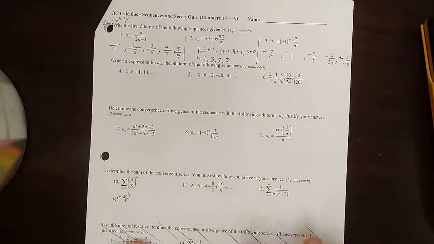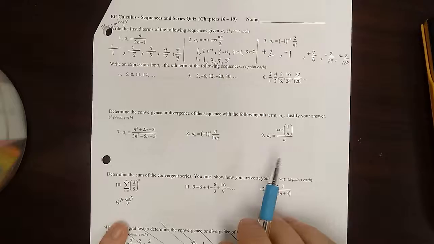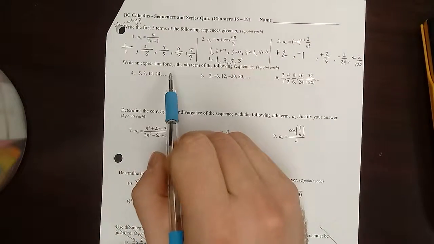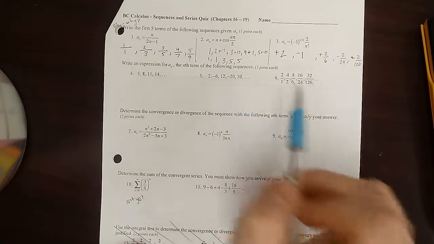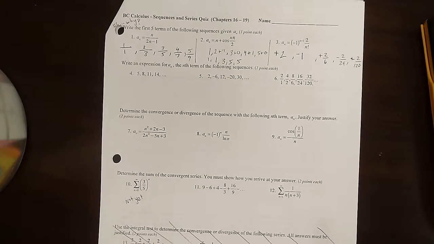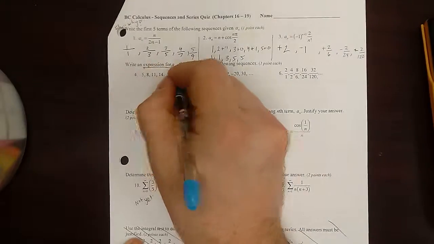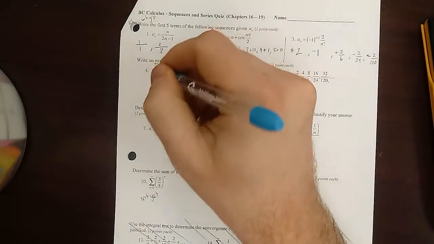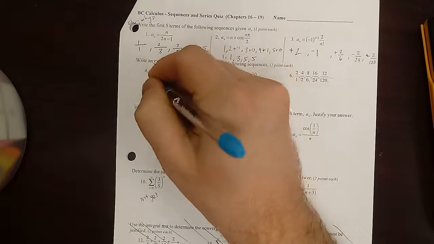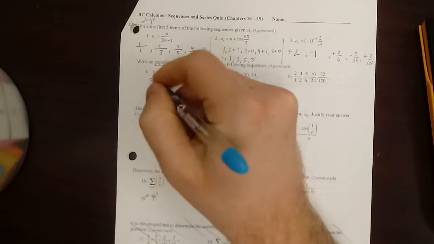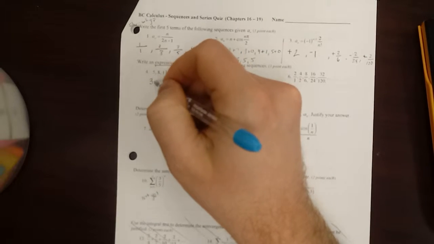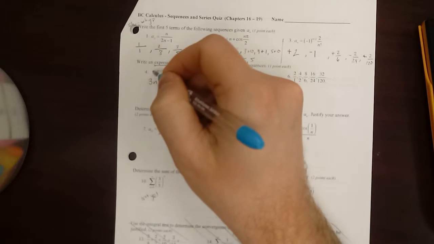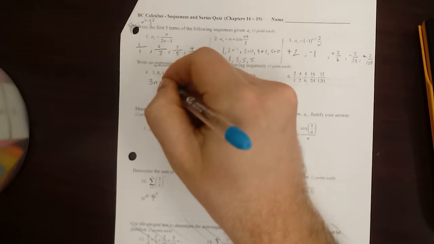All right, now let's get to the problems that are going to be tougher. Write an expression for a sub n, the nth term of the following sequence. When it says write an expression, we want it to be explicit, not recursive. So here it looks like I'm adding 3 every time, so I can say 3n. And if I just plugged in 1, I'd get 3, and I need to have 2 more. So it should be a sub n is equal to 3n plus 2.